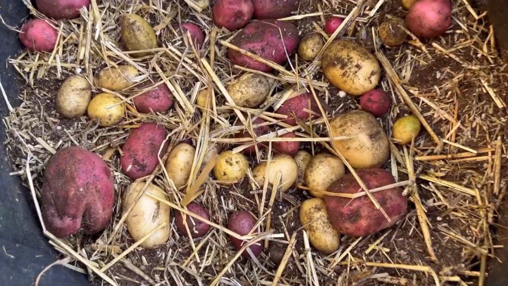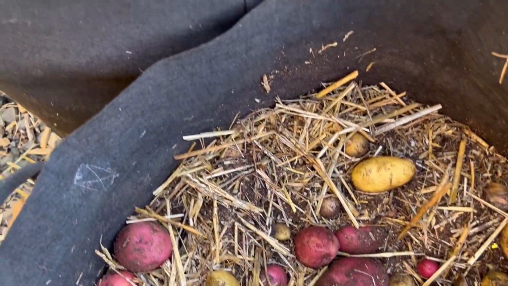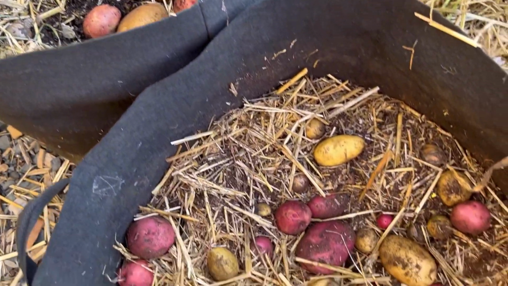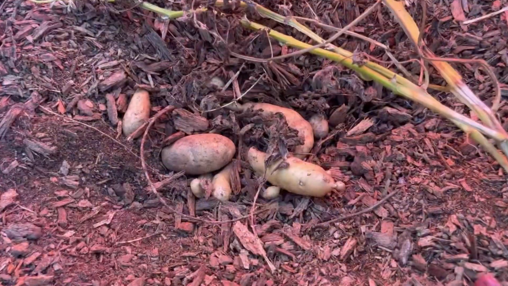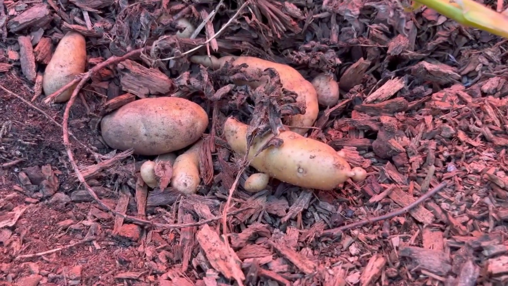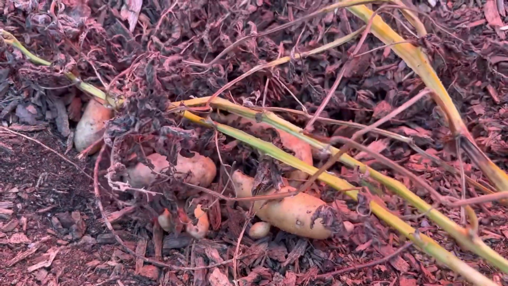So I'm out here in the garden getting some stuff done and just wanted to show you a couple of things. Here are some yellow and red potatoes that we harvested. And we usually try to save a few to plant in the springtime. Just want to show you how potatoes grow. As you can see, this plant already died back.